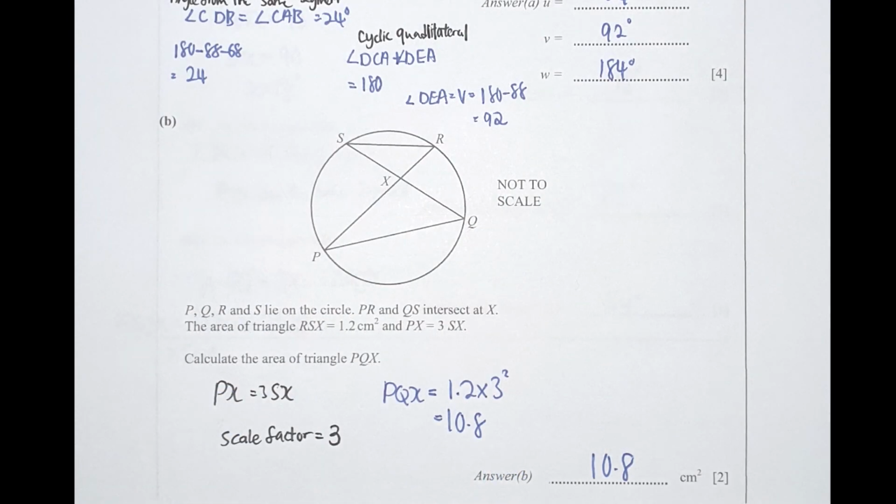As for the next part, it was given and hinted by the question that PX equals 3SX. So this 3 here will act as a scale factor. So for you to identify the triangle area PQX, simply take 1.2 times 3 to the power of 2 because of area. Hence you will get a result of 10.8.